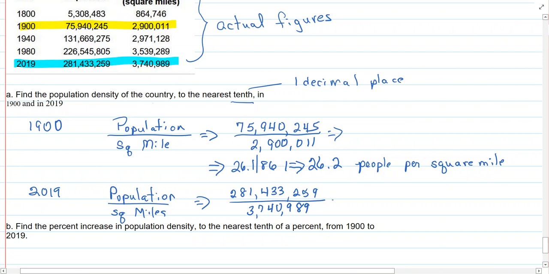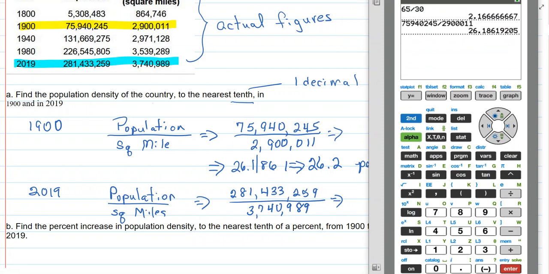Now the key is, can I do it on the calculator without making a mess? Enter.